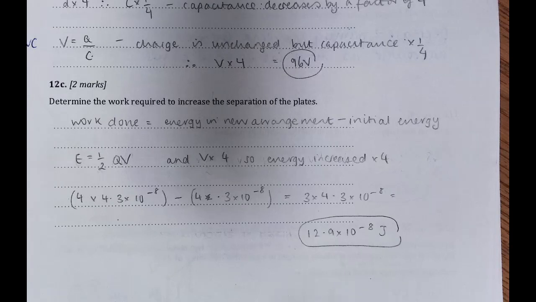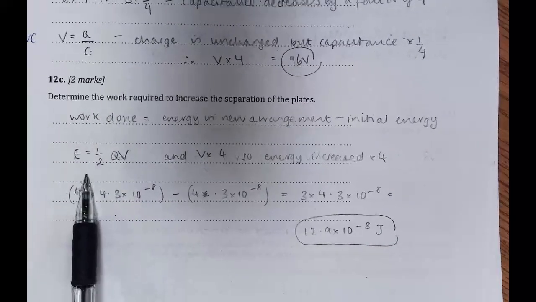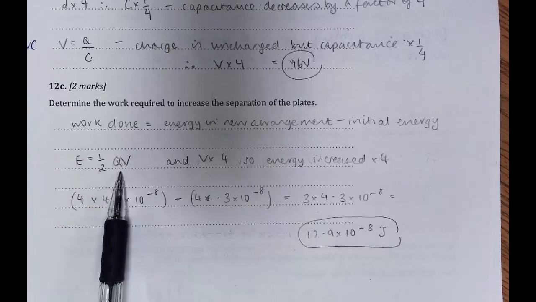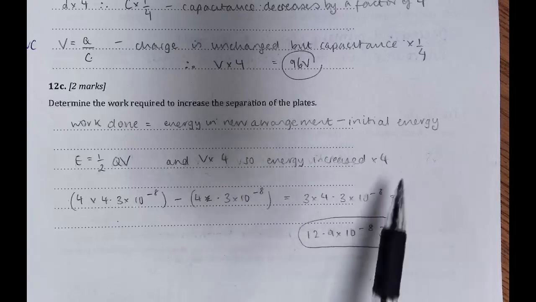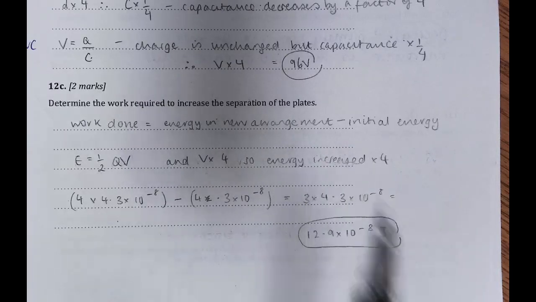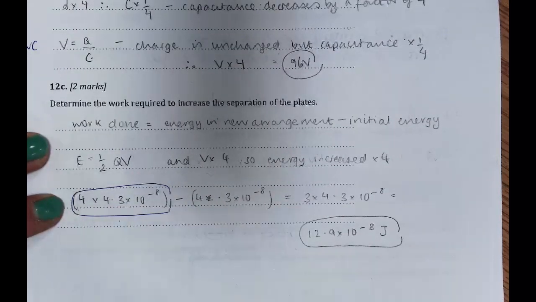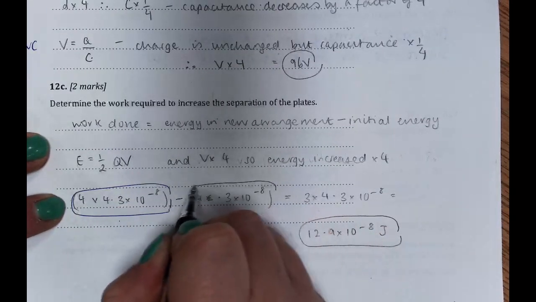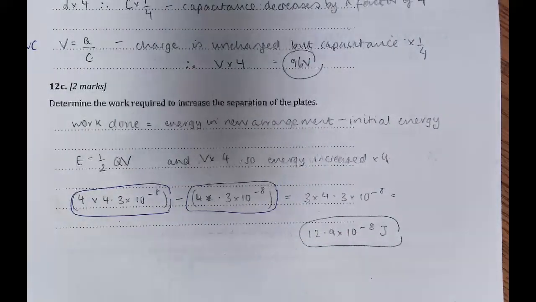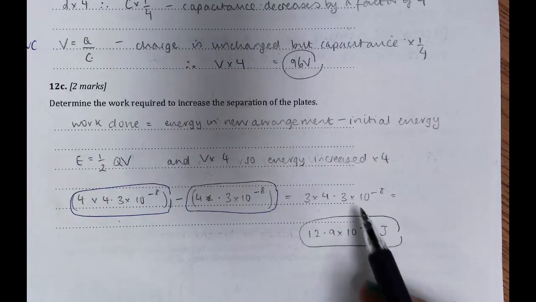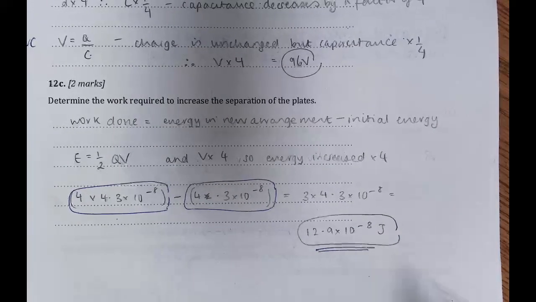So we know that energy can be found by a half QV, okay? And we know that Q remained the same, but V went up by a factor of 4. So the energy total increased by a factor of 4. So the energy in the new arrangement is this one. The energy in the old arrangement was this one. So the difference is the extra energy that had to be put into the system. Okay, and we get 3 times 4.3 times 10 to the minus 8, and our final answer is here.